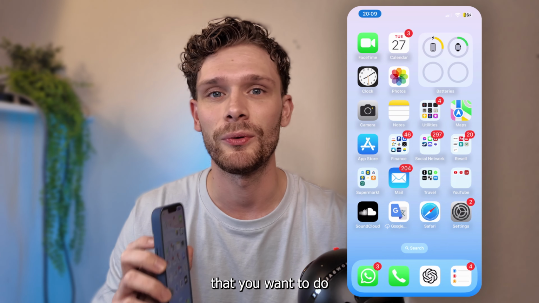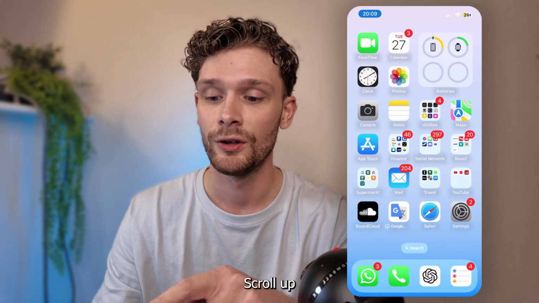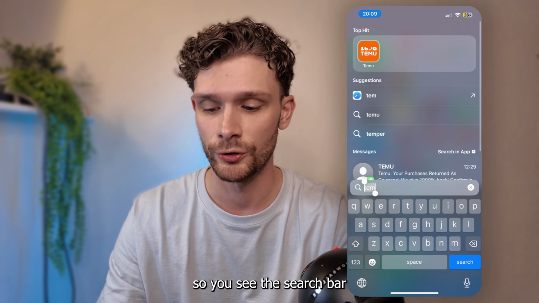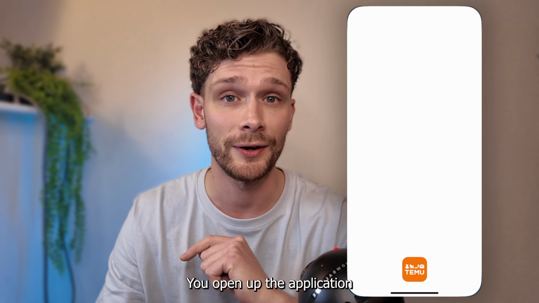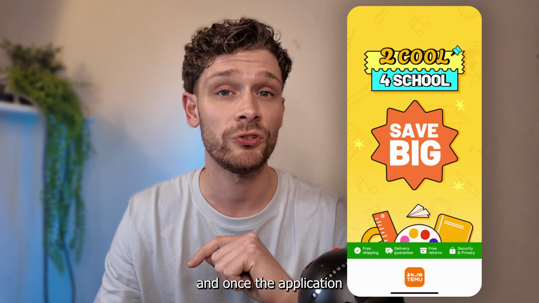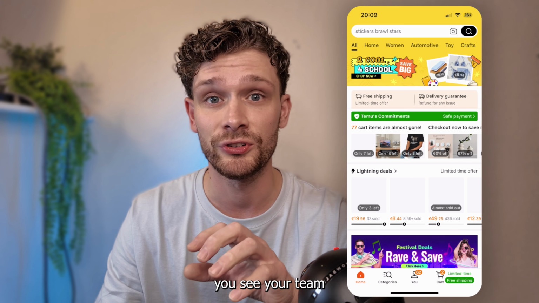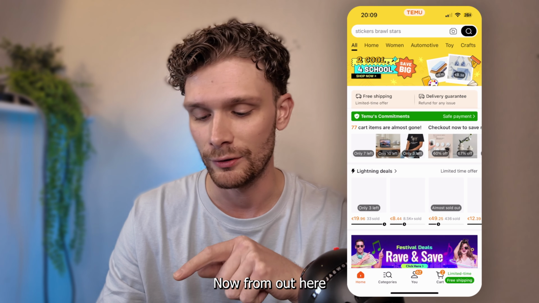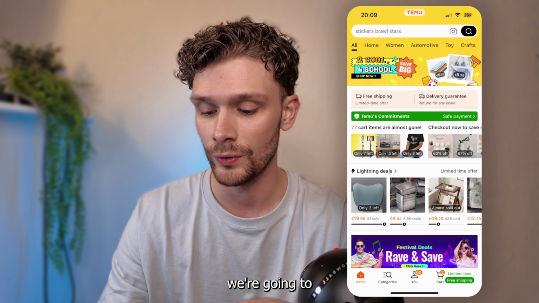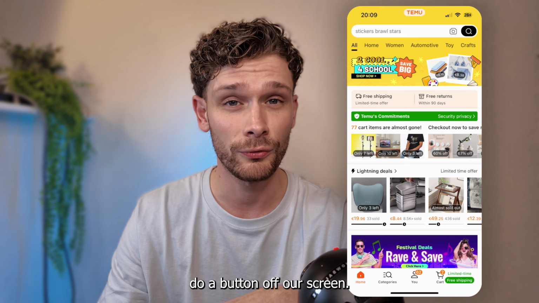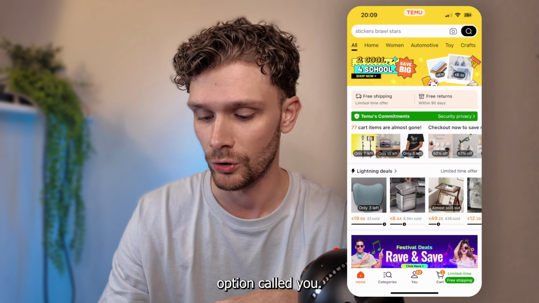Now, the first thing that you want to do is open up your mobile device, scroll up so you see the search bar and type in TEMU. Now, from there you open up the application, and once the application opens up, you see your TEMU application. Now, from out here, we're going to the bottom of our screen and we choose the middle option called U.